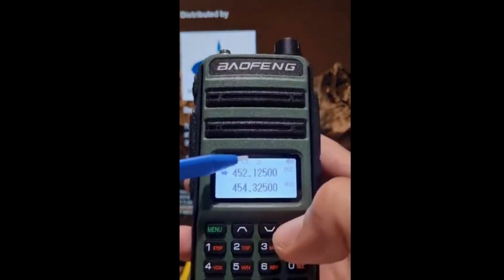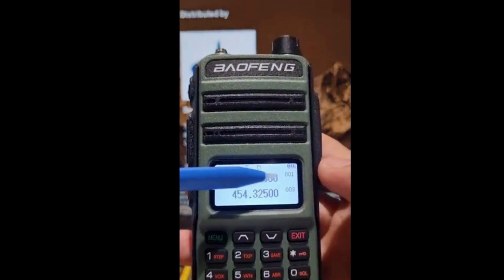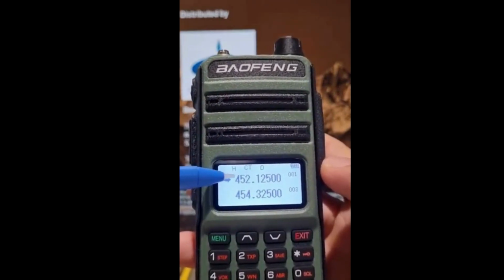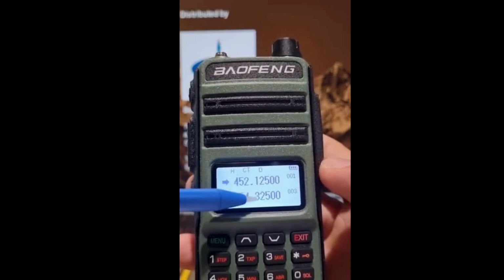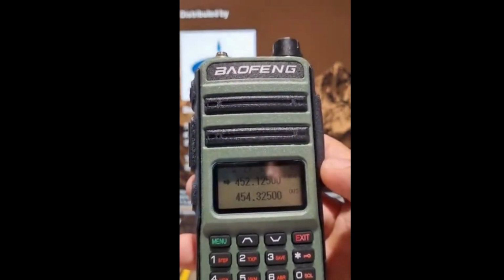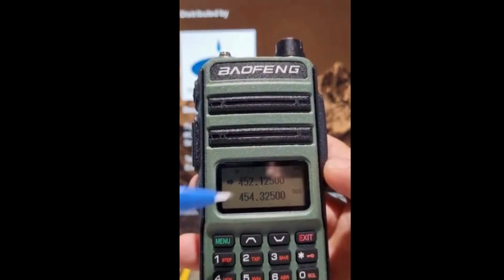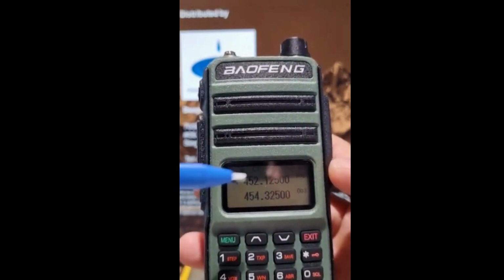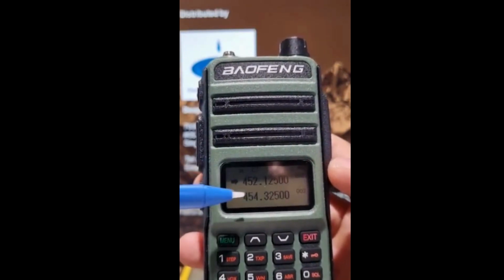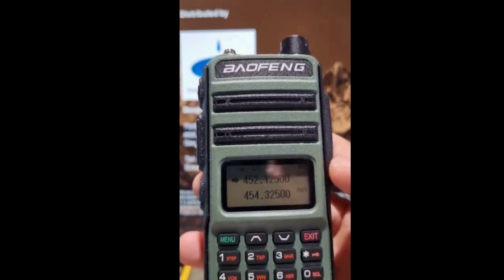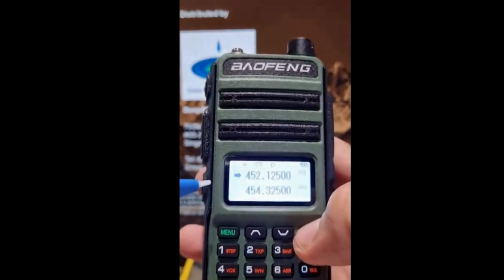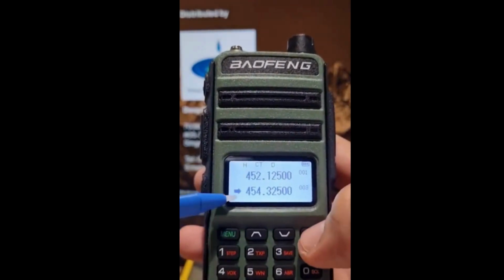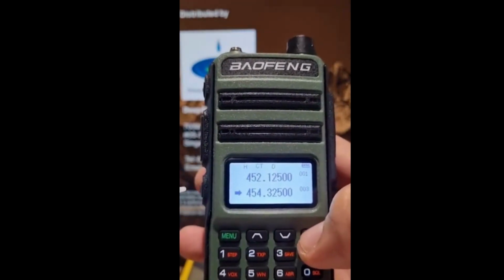As you can see from the screen, there is a top line and a bottom line. This allows you to know that you have 2 frequencies that you are choosing to monitor, or 2 frequencies that you can quickly select between. We'll call the top one line A and the bottom one line B. You will notice that there is an arrow. Every time I press the exit button, it will scroll between A and B.